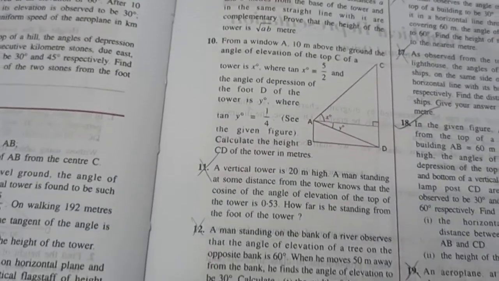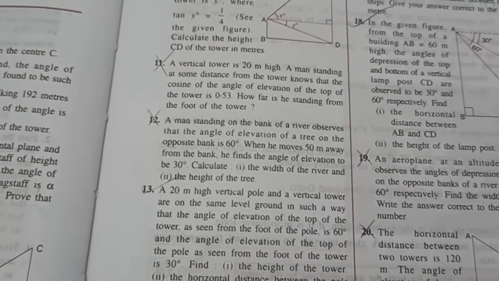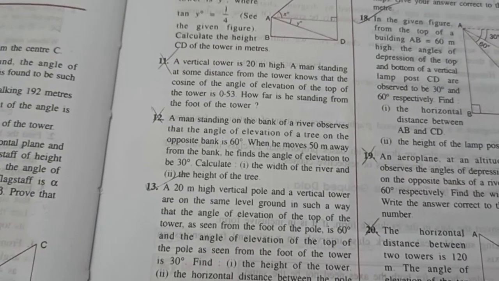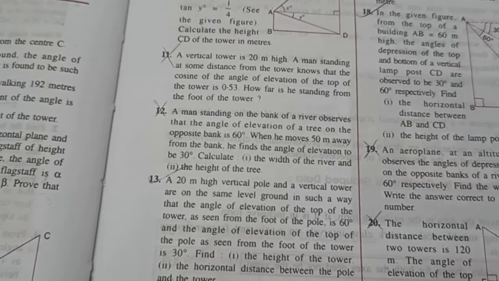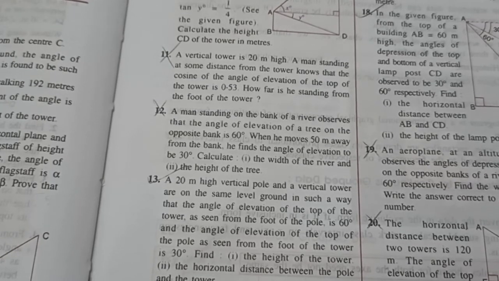Next, cancel question 9 and even 11 and 12 because they are of the same types of sums we have done in the previous exercises. Let's do the 13th sum.